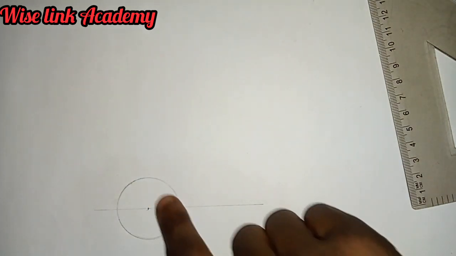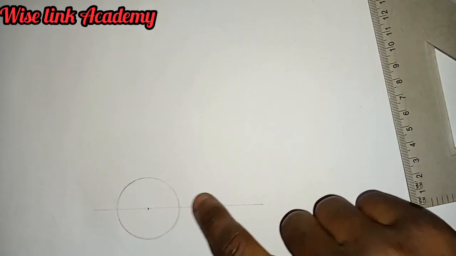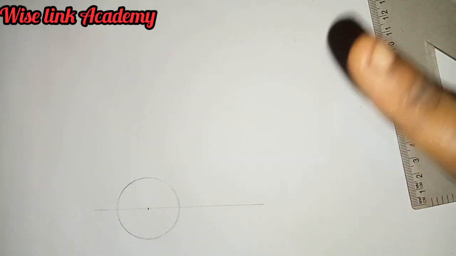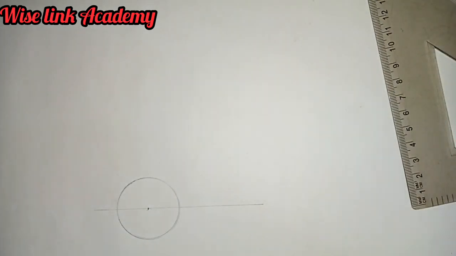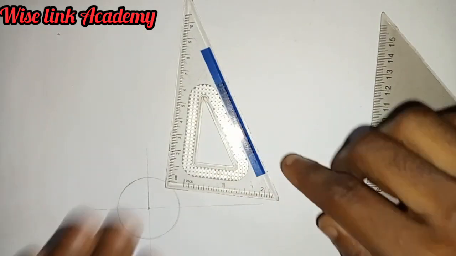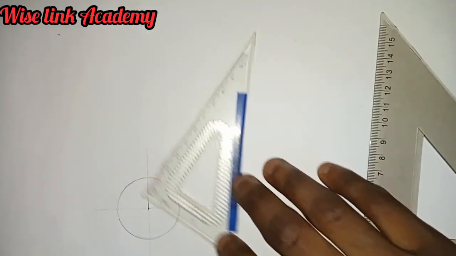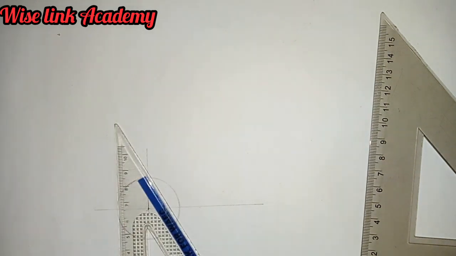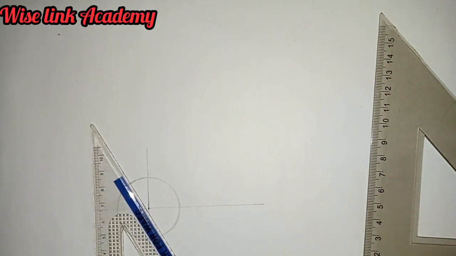The next thing I need to do is divide this circle into 12 equal parts. How do we do that? I taught you in the previous video how to divide the circle without using your compass. So you bring out your set square, this is 60 by 30, and you just place it like this.